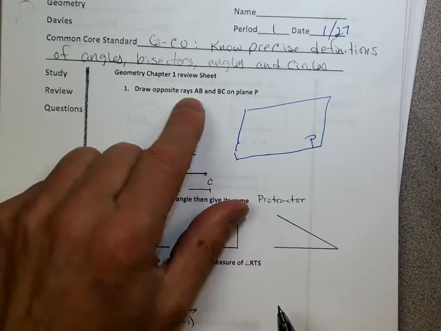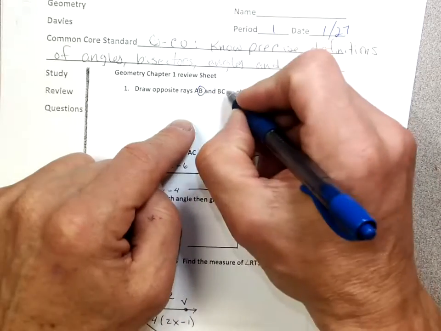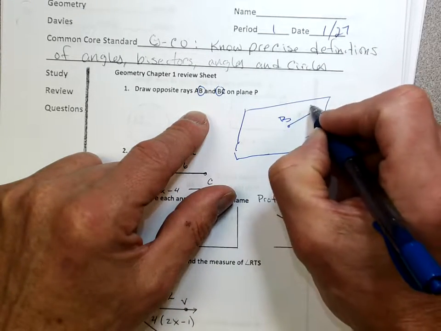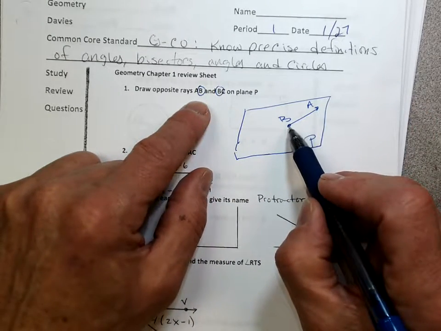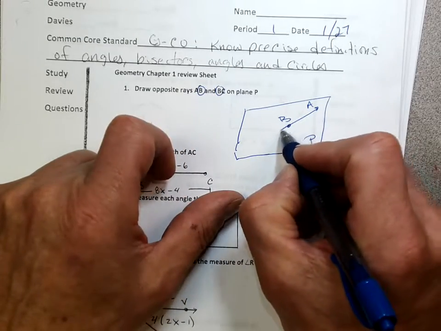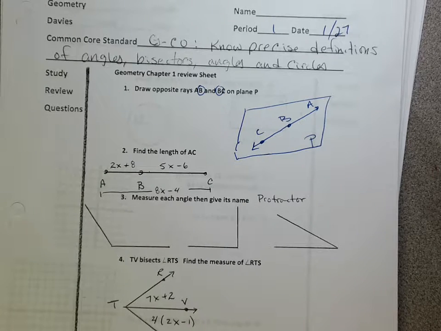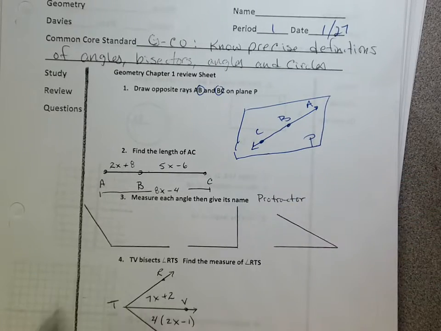Now if it's rays BA and BC, they have a common point B, don't they? They both have B. So when I draw opposite rays, I'll do my B and my A here. Does that make sense? I've got BA, but B is the endpoint, and then BC has to go the direct opposite way. Okay, there's opposite rays. There are two rays. It looks like a line. In fact, it makes a line, doesn't it? Opposite rays do make a line. But you've got ray BA and ray BC, which makes the opposite rays, okay? Easy.